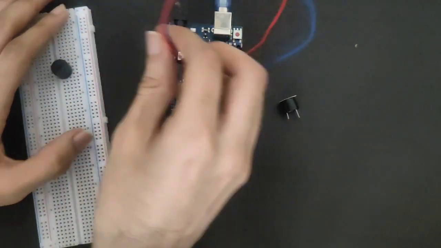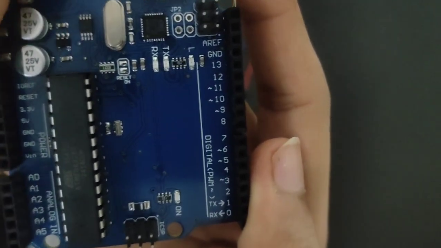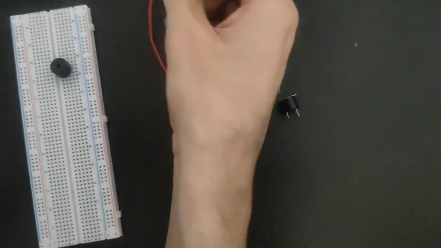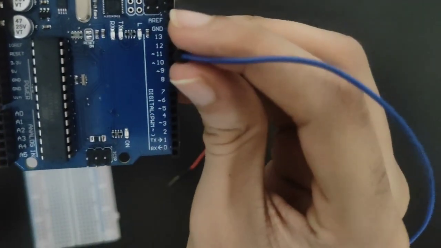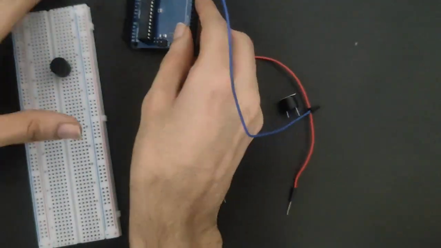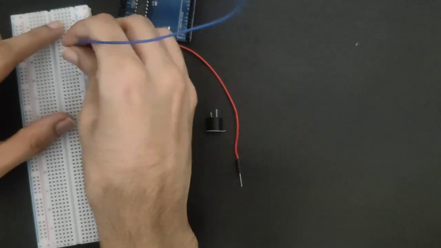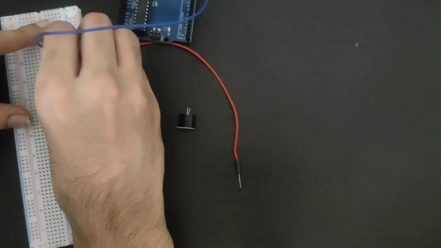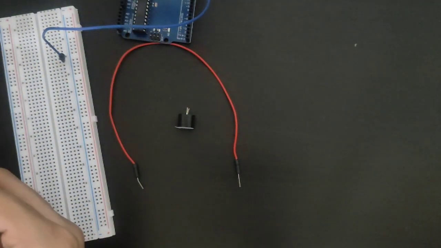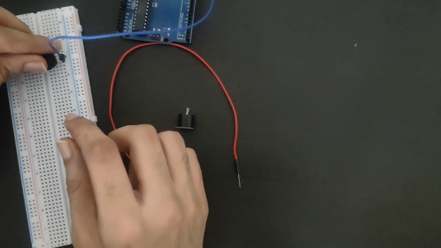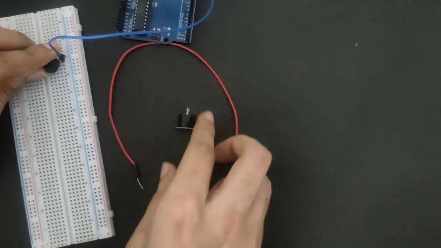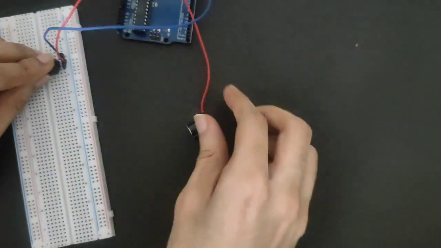So we're back here with the circuit. And just to show you why we chose pin number 11, you guys can see the squiggly sign beside pin number 11. We went through that in the last video. That is the pins that support pulse width modulation. So we'll put the blue wire in there and into the breadboard, just connecting it normally, with the positive terminal towards the blue and the negative towards GND.